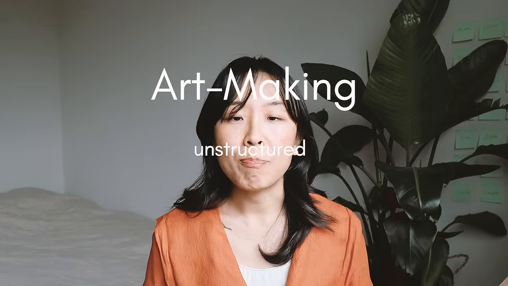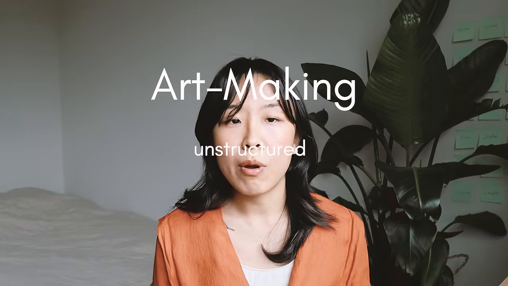But in general, there are 2 types of making art that can take place in an art therapy session. The first type is unstructured art making. This is where the client actually leads the process in making art. So the client decides what they want to do, what materials they want to choose, and so they are more self-motivated and directed in the art making part. It's a little bit more open and unstructured. That's why it's called unstructured.